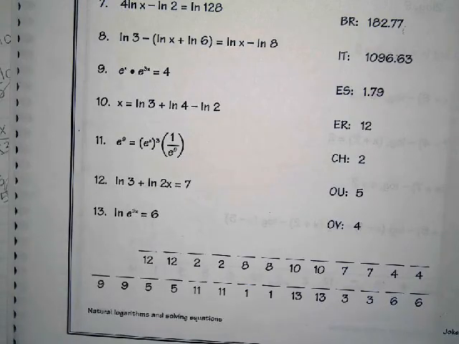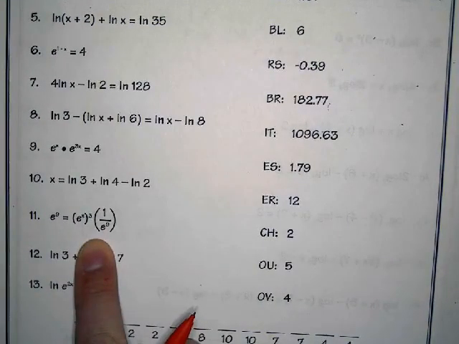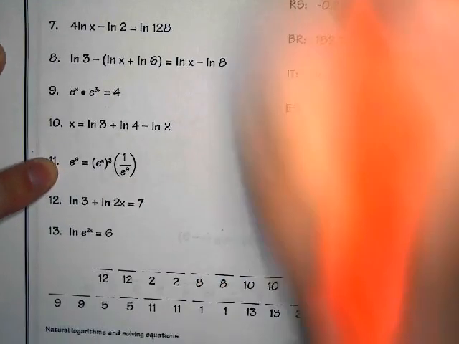Okay, we're going to go ahead and do 11 together because I don't have an example like that one.